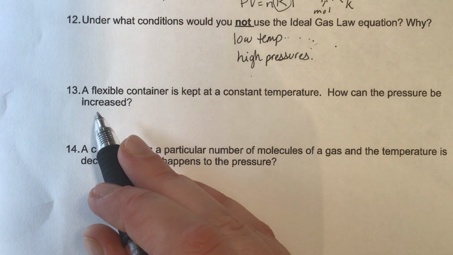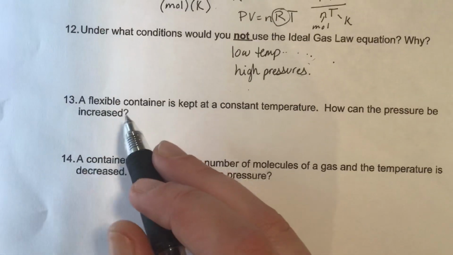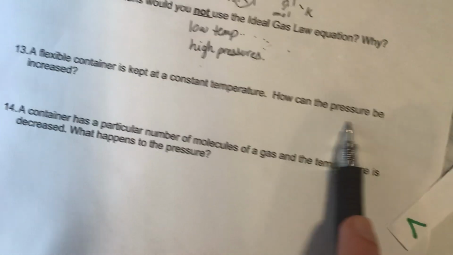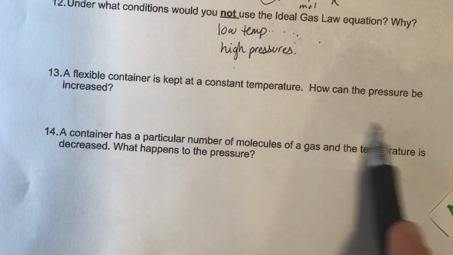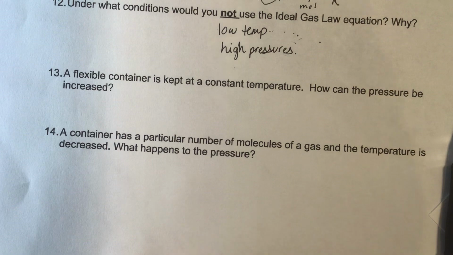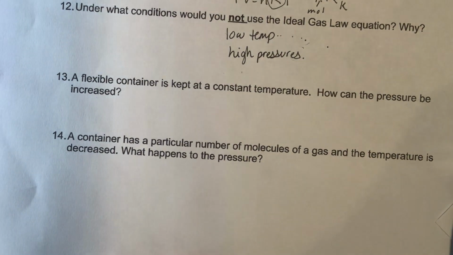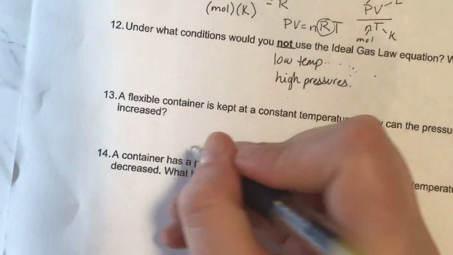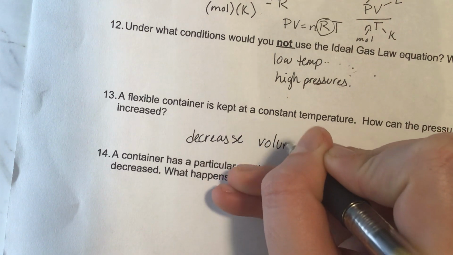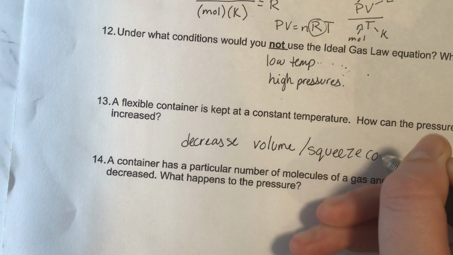Number 13, a flexible container is kept at a constant temperature. How can the pressure be increased? If you think about a flexible container, like a Tupperware container, at constant temperature, if we increase the pressure, we need to decrease the volume. So you squeeze the container. That's going to decrease the volume and increase the pressure because there's less area for those molecules to go. So decrease volume, squeeze container. That's going to help.